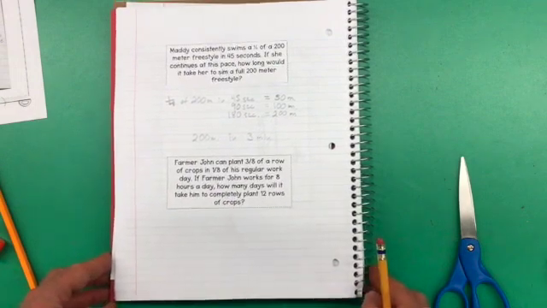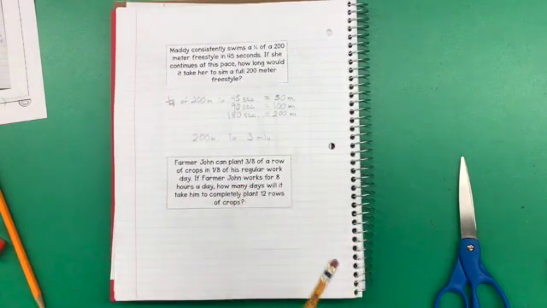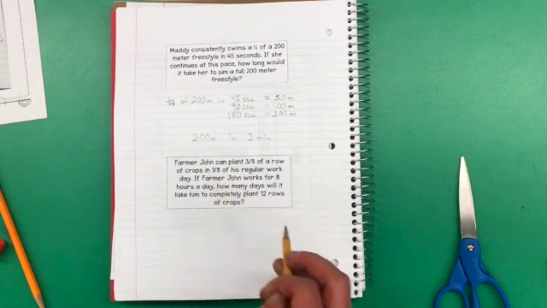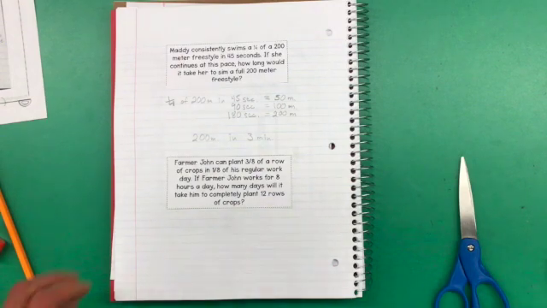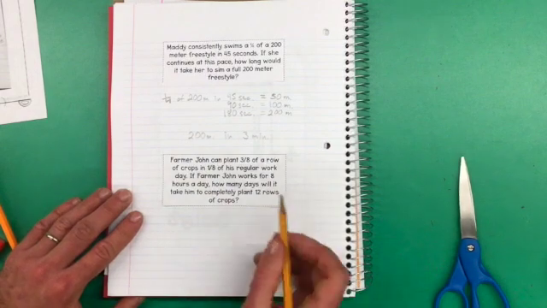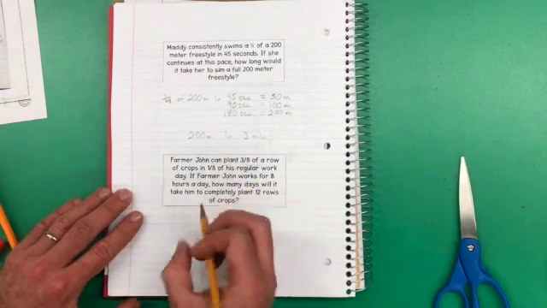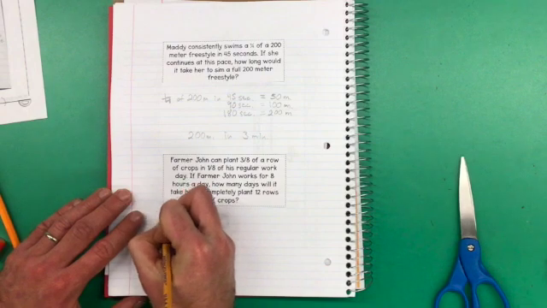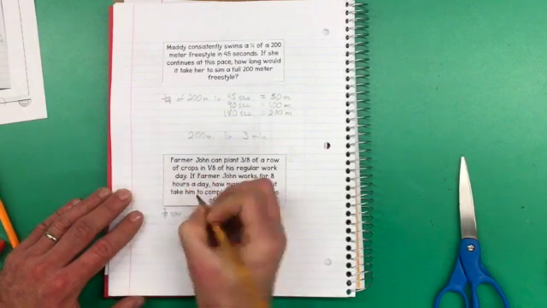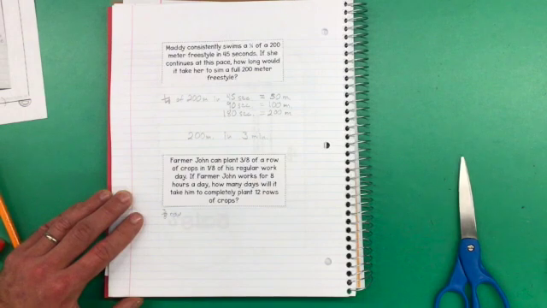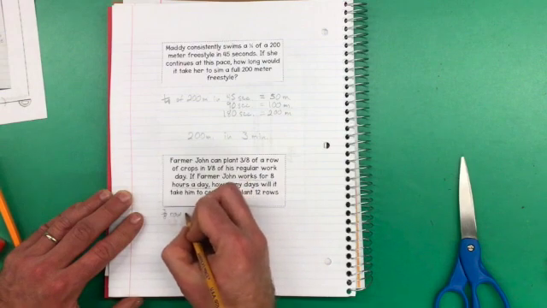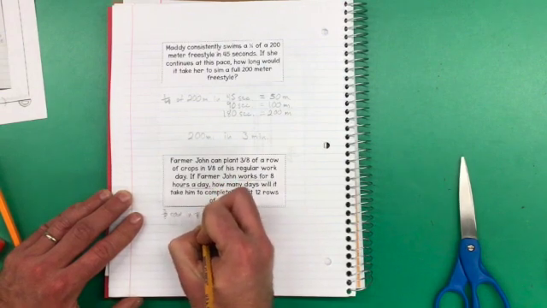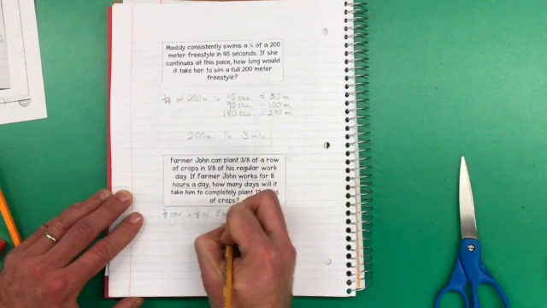So for our next problem, Farmer John can plant 3/8 of a row of crops in 1/8 of his regular workday. If Farmer John works for 8 hours a day, how many days will it take him to completely plant 12 rows of crops? Well, let's work it out. So we know that he can plant 3/8 of a row. So we'll write this, 3/8 of a row in 1/8 of his regular workday. And he works 8 hours a day. So 3/8 of a row in 1/8 of 8 hours.